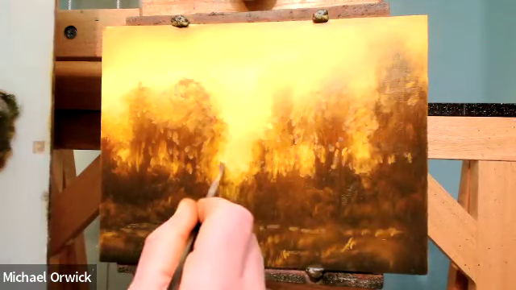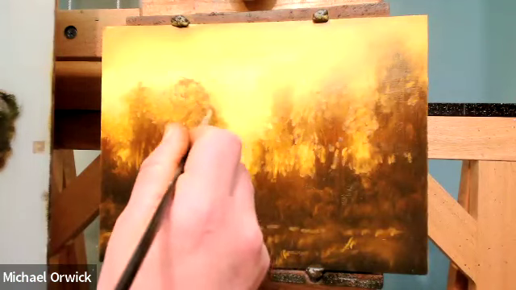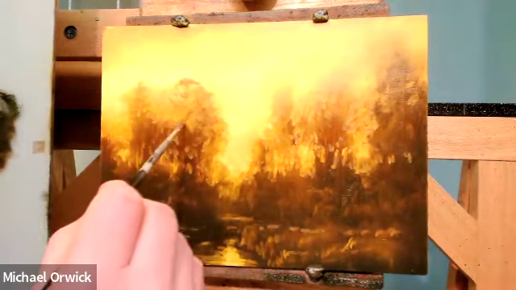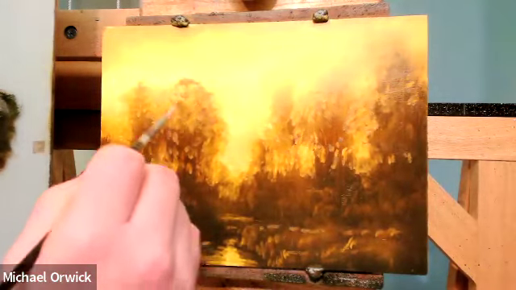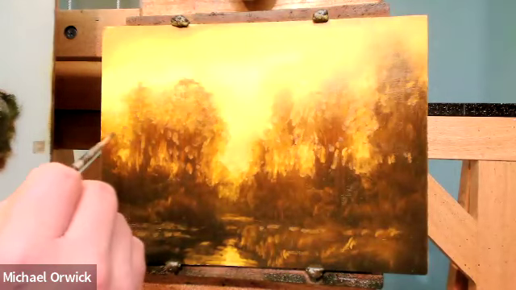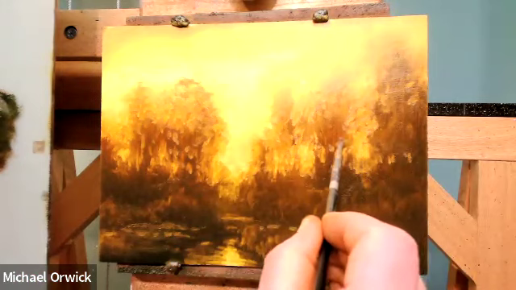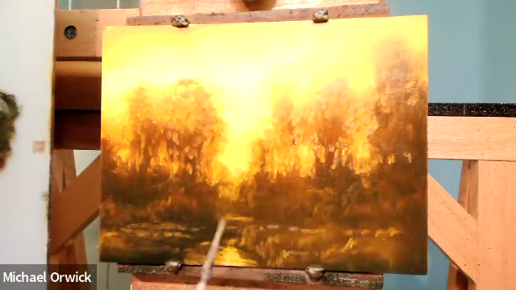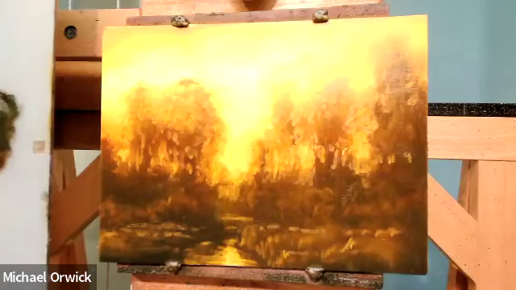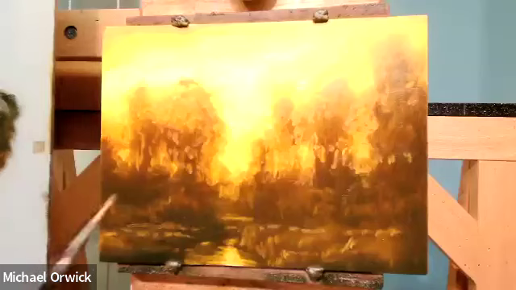I use this as more my big forms, and maybe I wouldn't get so colorful with it. Maybe I just do black and white, or I could do blue and white, or whatever I wanted. So yeah, making your underpainting too refined, too beautiful can really be a hindrance.